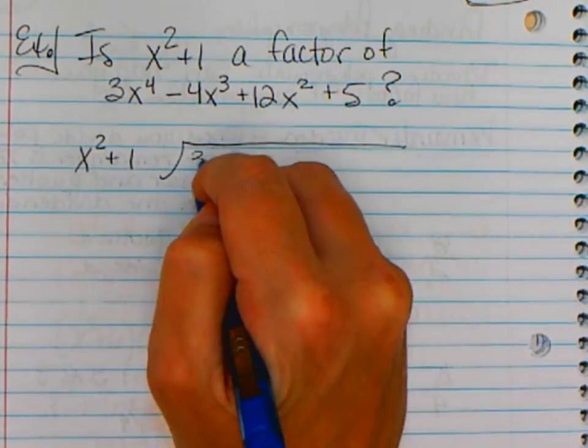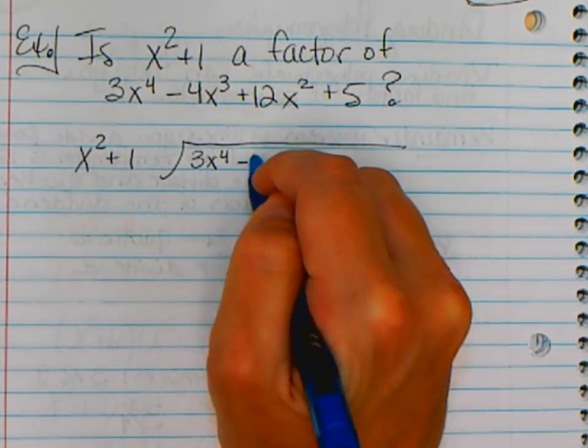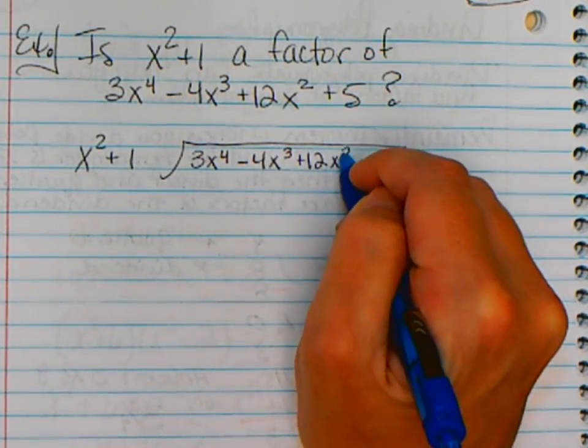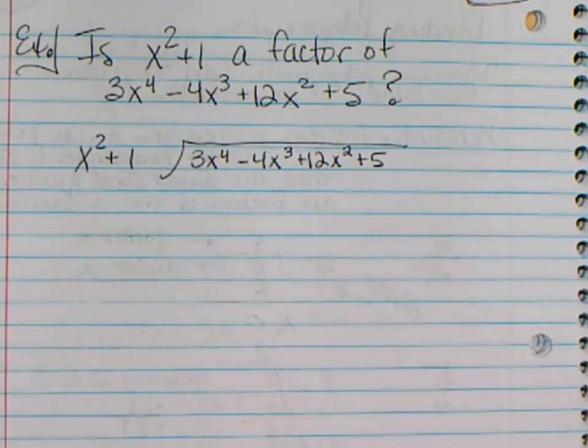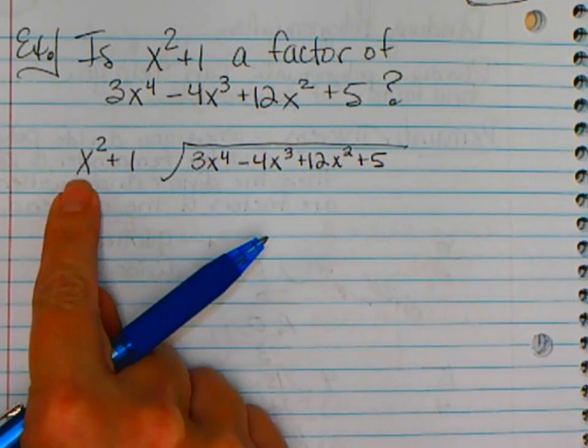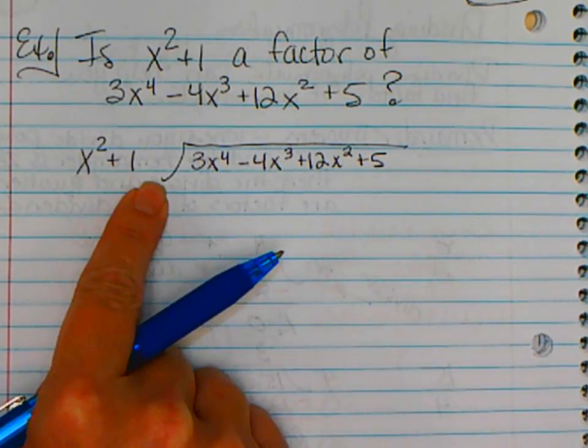My dividend is 3x to the 4th minus 4x cubed plus 12x squared plus 5. Don't you have to have it in 0x? Yes, good job, Owen. Owen said I'm missing a term, right? Look in the divisor. I have 2 degrees straight to 0 degrees.